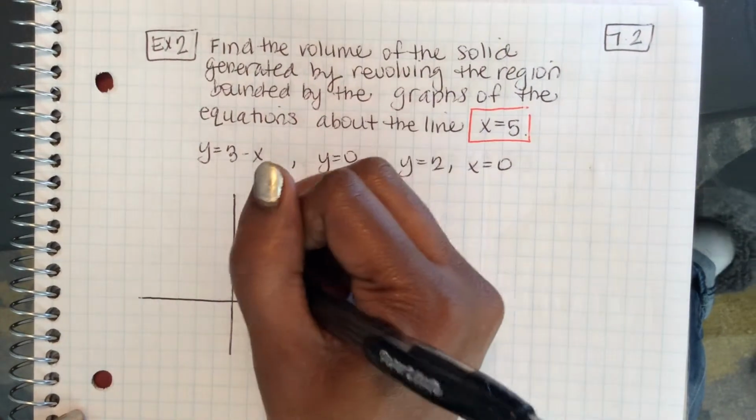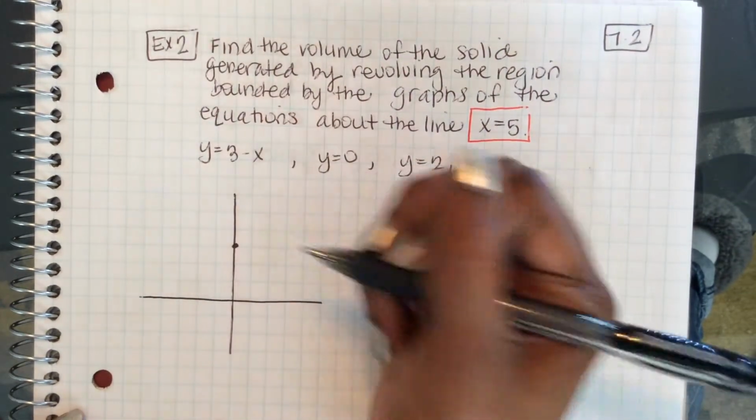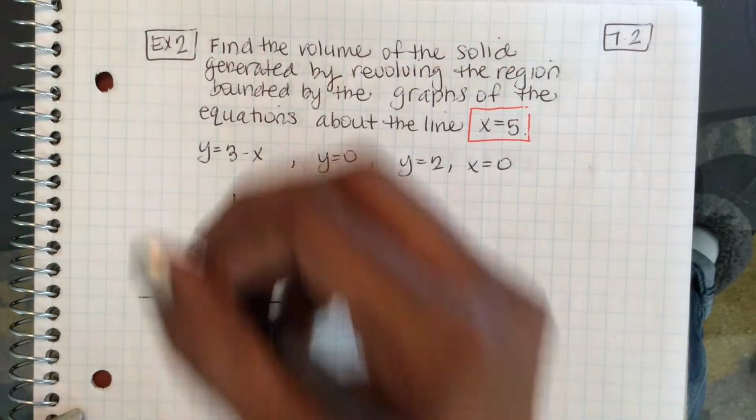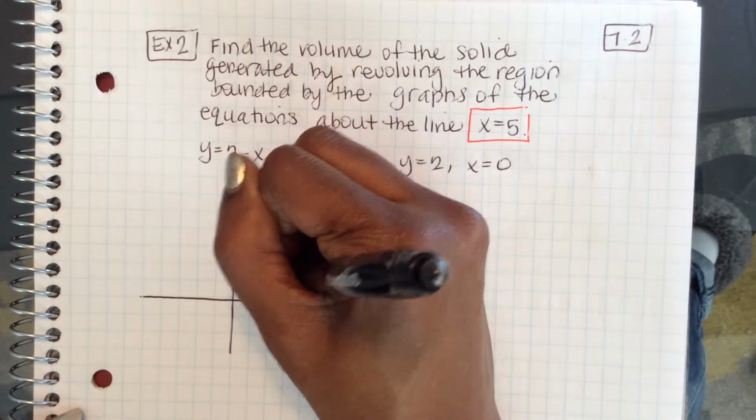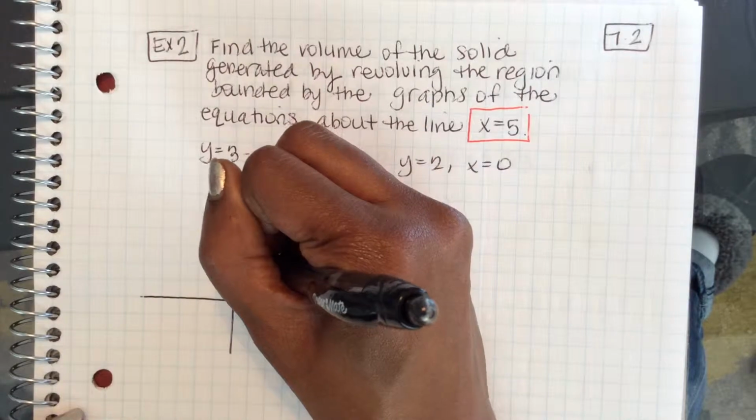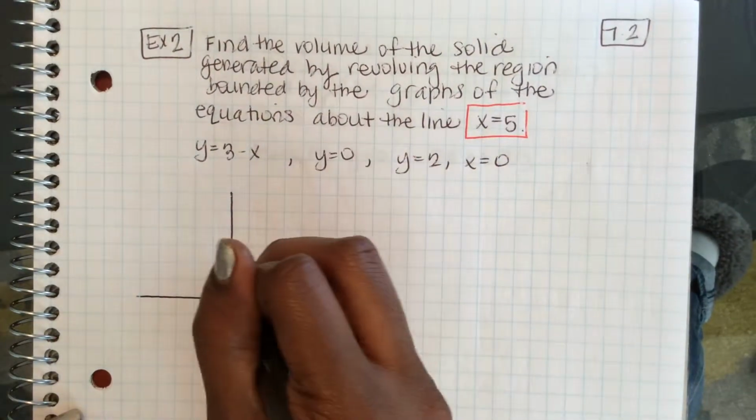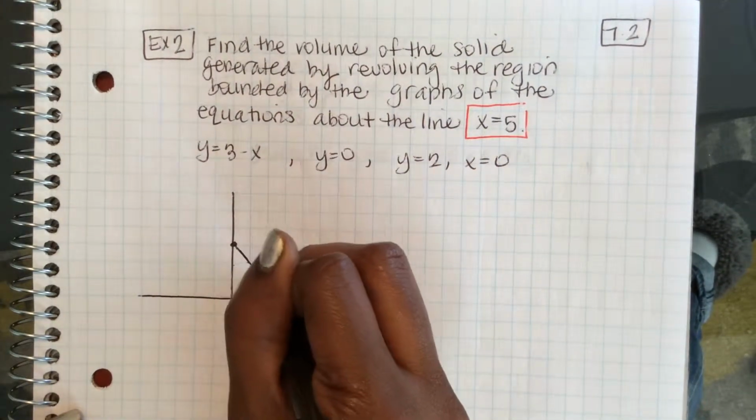That's the same as negative x plus 3. So I'm going to start at 3 and go down, down, down to here, and then y equals 2.